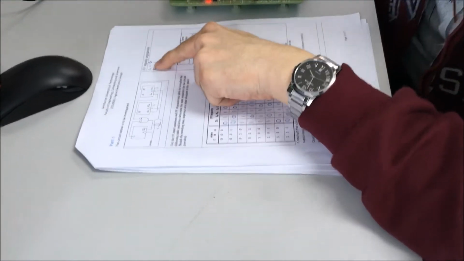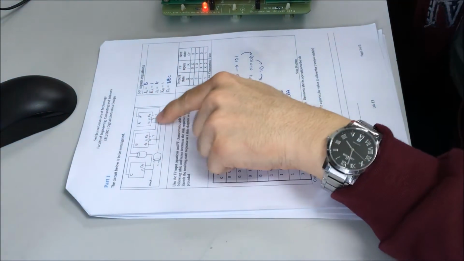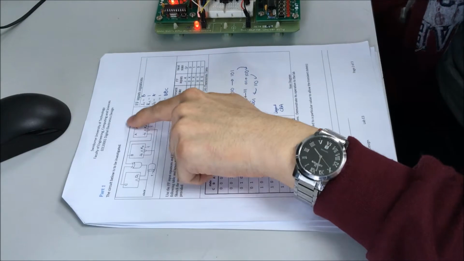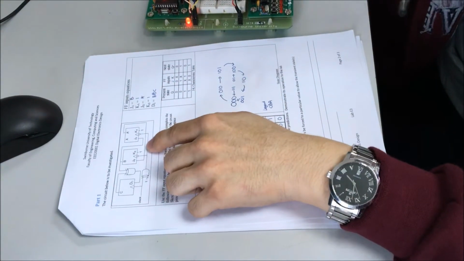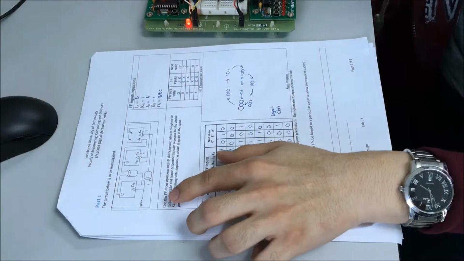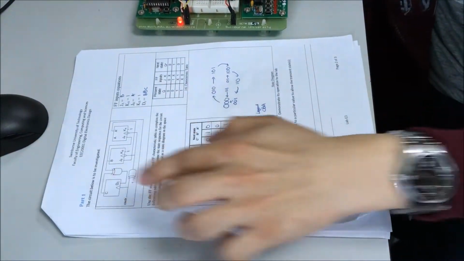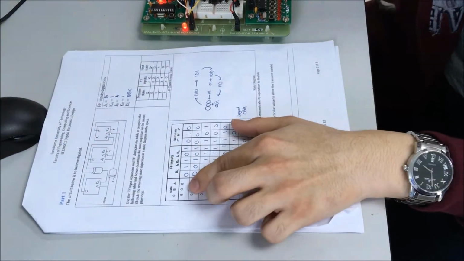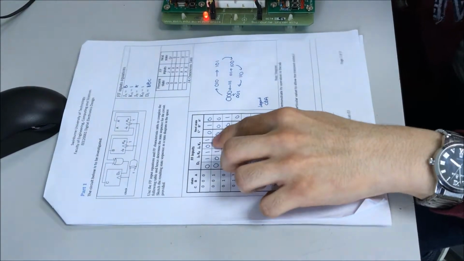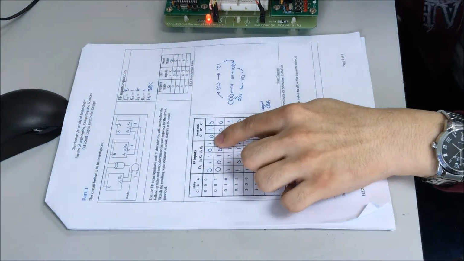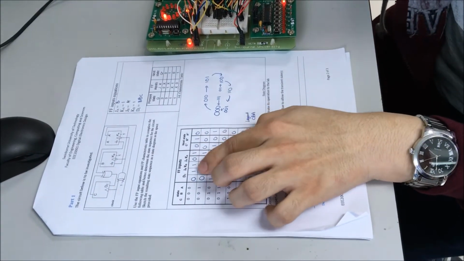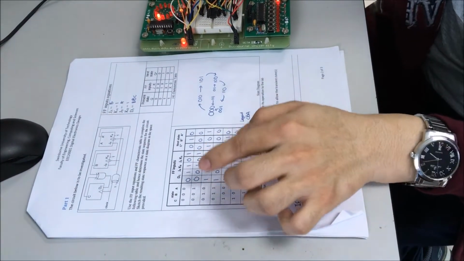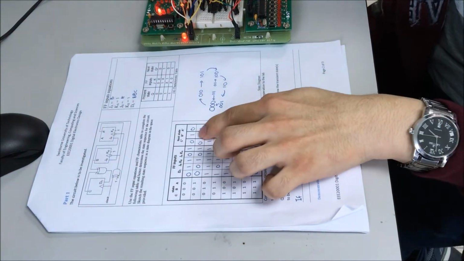As you can see, JA is connected to B and KA is connected to 1, and JB is the complement of A and KB is connected to 1, and DC is the exclusive OR of B and C. So as you can see from this table, 0, 0, 0. When JA is 0, KA is 1, it clears the set, so it's 0. If JB is 1, KB is 1, it toggles the B, and 0 becomes 1.